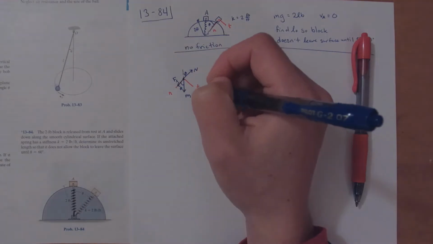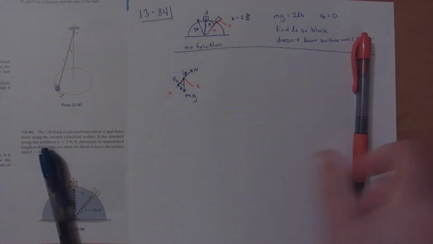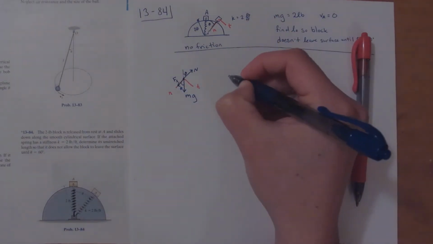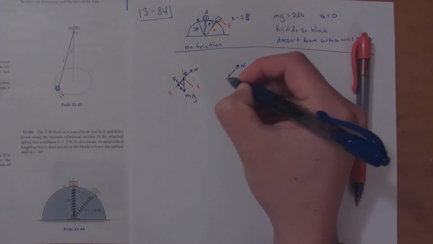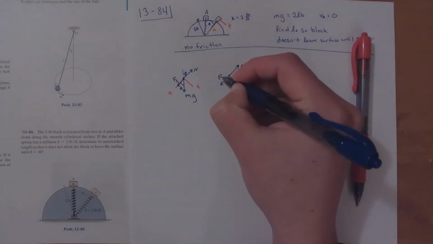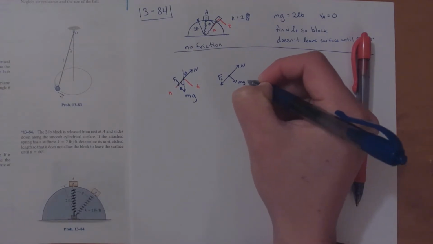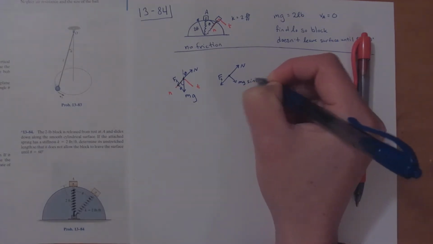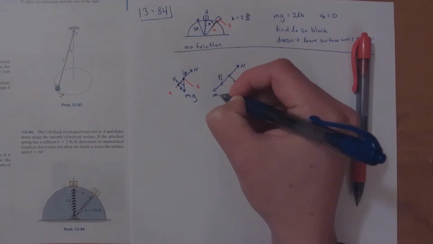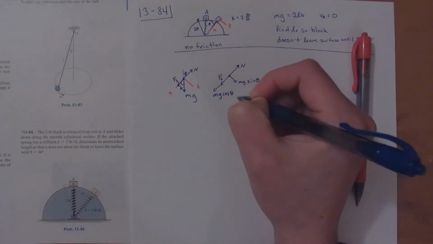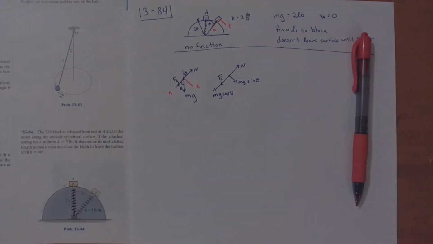I have to break the force of gravity into normal and tangential components. So I have normal force here, force of spring here. This is the sine component for the force of gravity, and I have a cosine component. Okay, so now I look at my equation sheet.